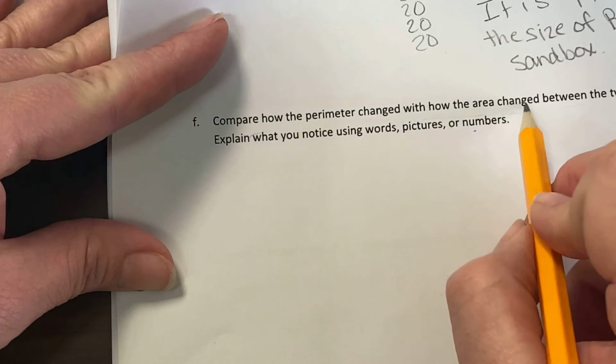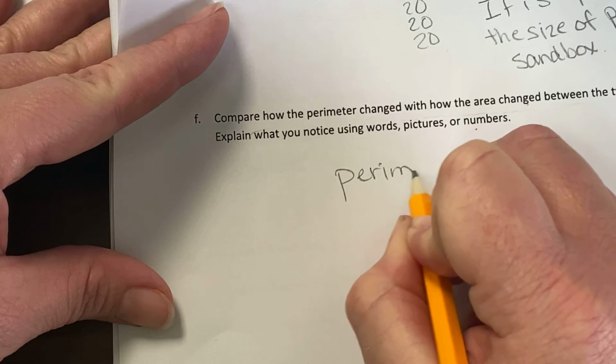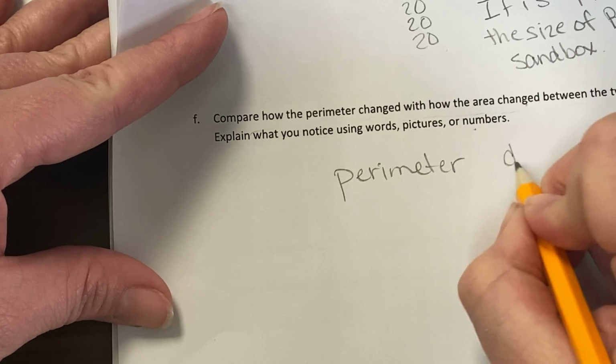Well, interesting. So if I had to compare the sandboxes, we know the perimeter doubled.